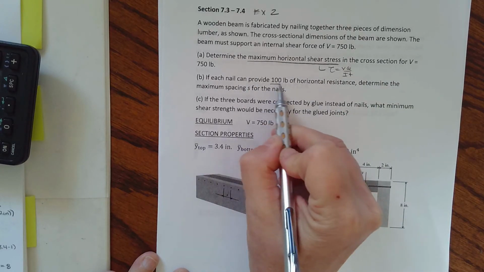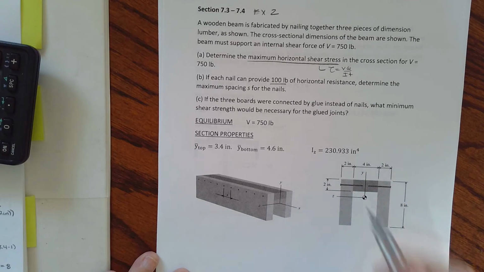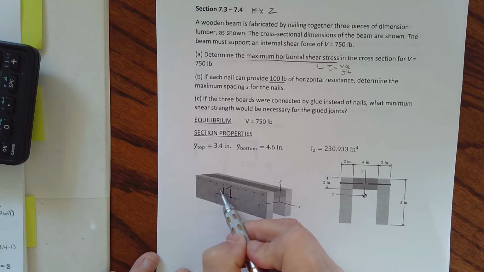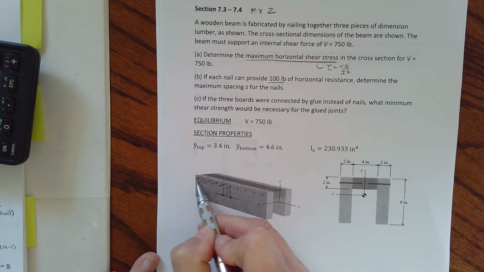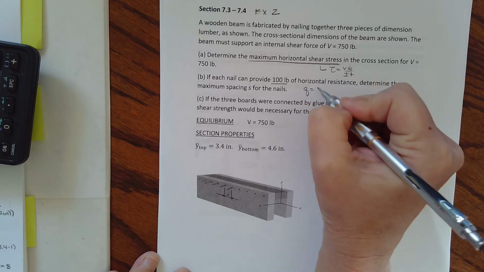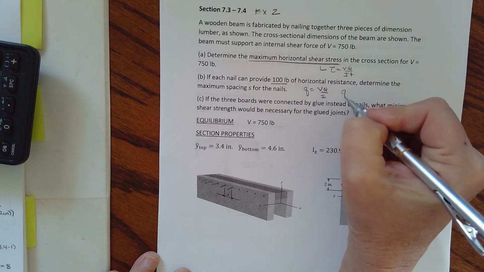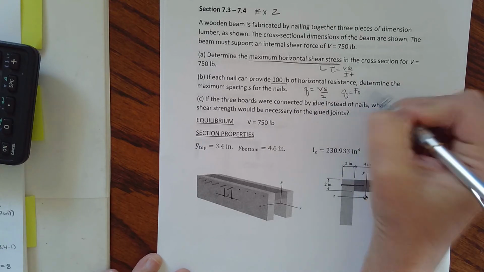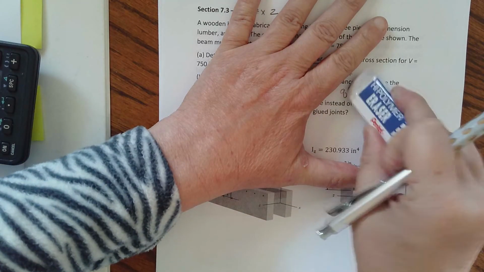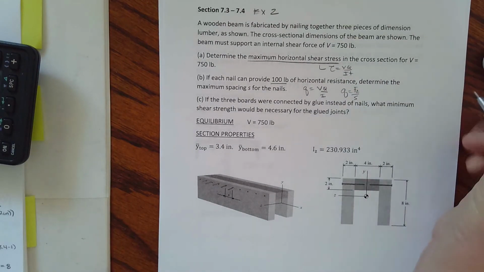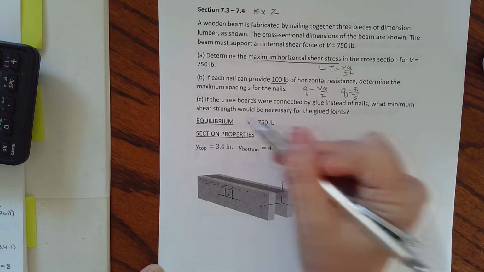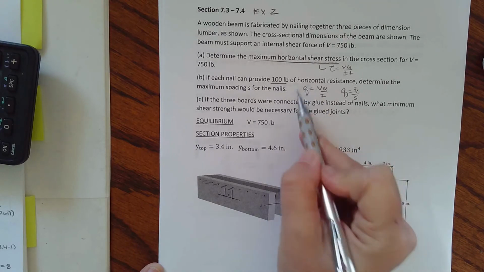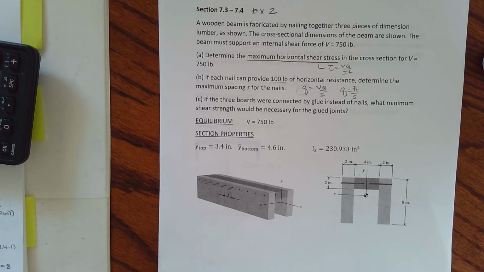If each nail can provide 100 pounds of horizontal resistance, so that's that transverse shear that's going up and down the beam, determine the maximum spacing S. So spacing is the length apart down the beam. And we know that our shear flow is VQ over I, and that our shear flow for fasteners like this is going to be the force of the fastener divided by the spacing. And then we can go back and find the shear stress that occurs from that shear flow and determine the strength of glue that we need.